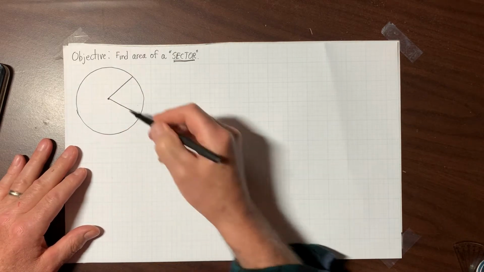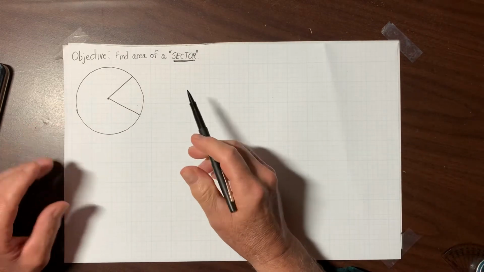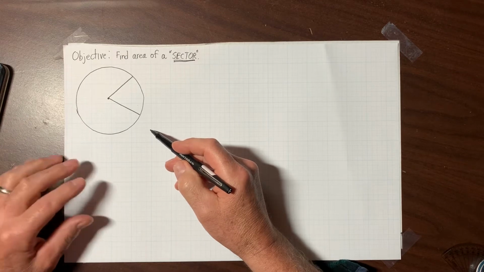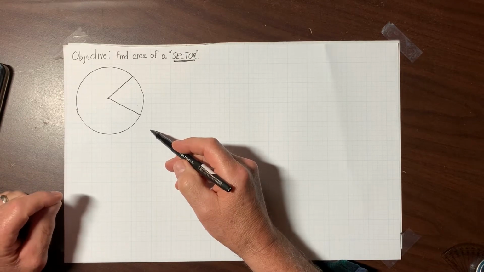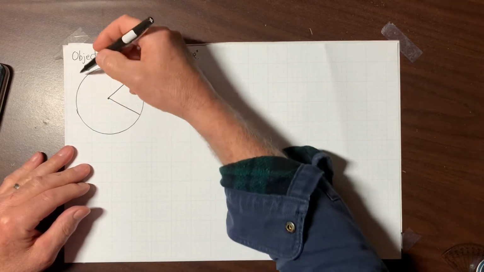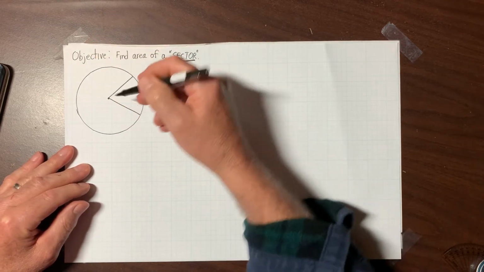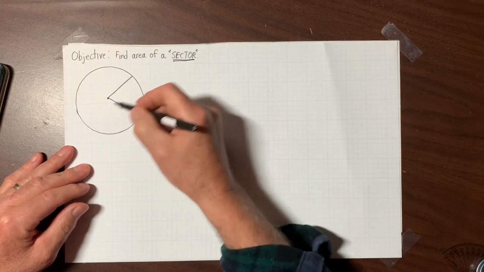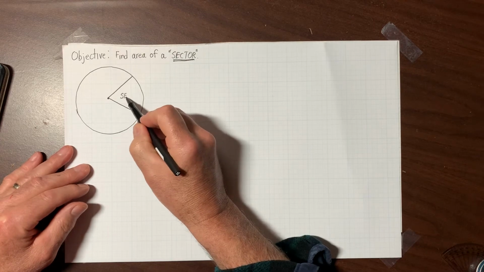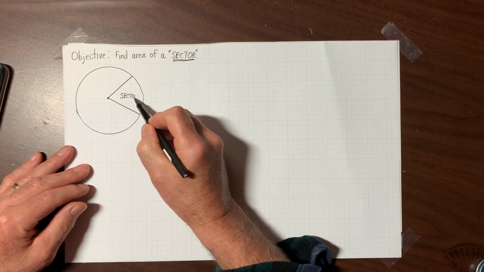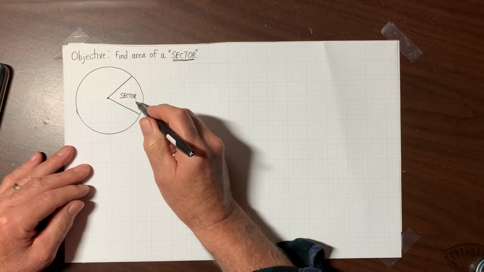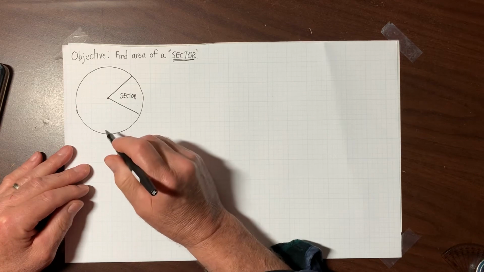Now, when you look at this, you might liken this figure to a pizza, a circular pizza. And when you slice a pizza by cutting the pizza using diameters that go through the center, each slice of pizza is a sector. So if you need something to help you remember what a sector is, it's the part of a circle that's in the shape of a slice of pizza.